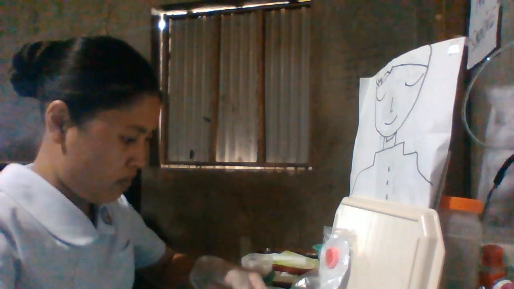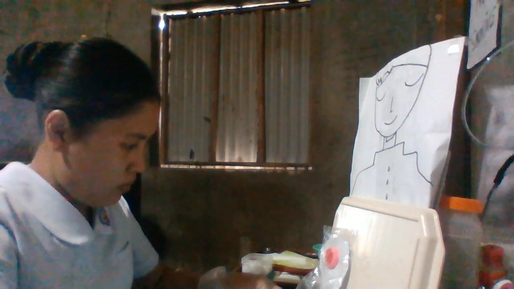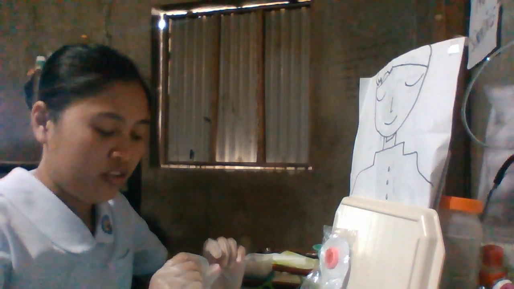And after securing it, we can dispose of the old colostomy pouch that we removed earlier in an appropriate trash bin. Then we can remove the gloves and do hand hygiene.